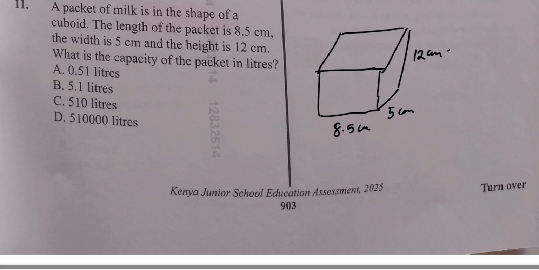So basically, this is a very easy question. So what do you do? So first, let's find out the volume. And once you find out the volume, you can change the volume to capacity in terms of liters.